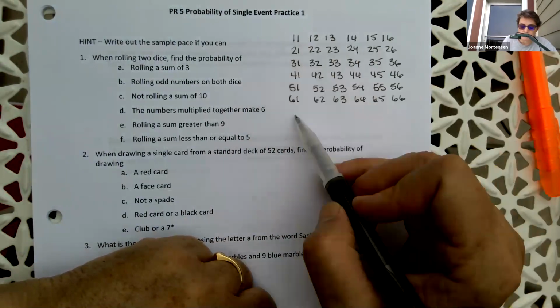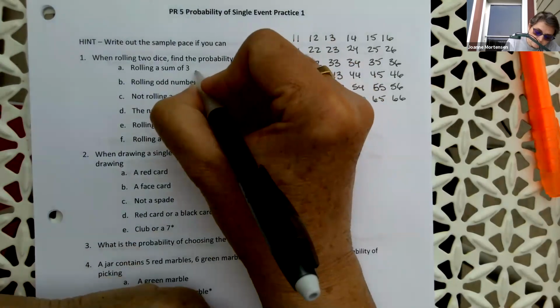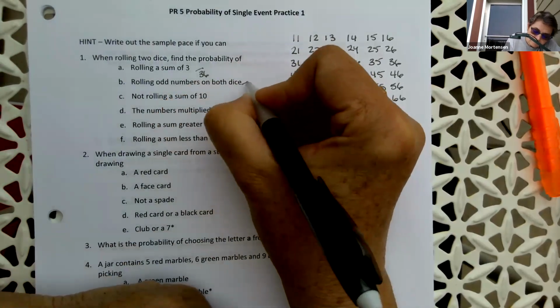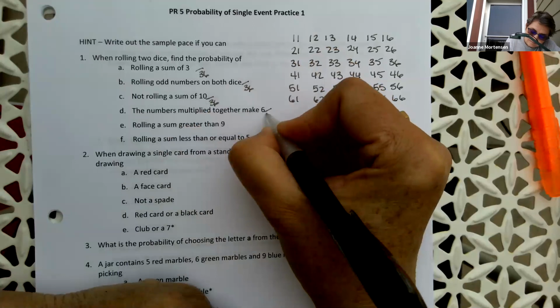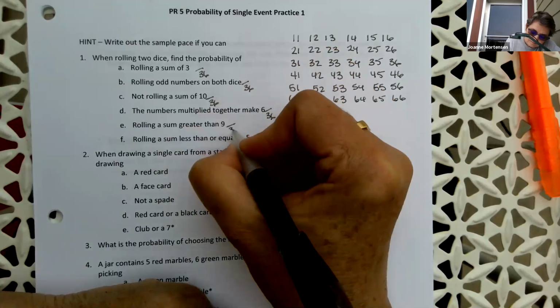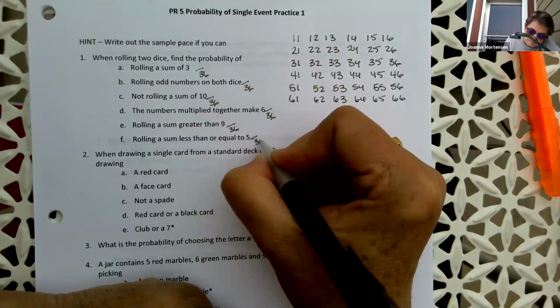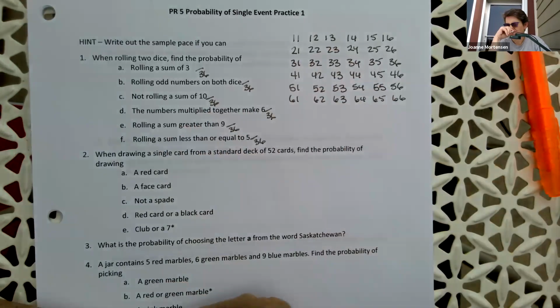6 this way, 6 this way. So all of these are 36. Anytime you've got 2 dice, just like anytime there's 1 dice, it's 6 on the bottom. Anytime you're dealing with a deck of cards, it's 52. So I'm going to fill out all the denominators first so I don't have to think about it.